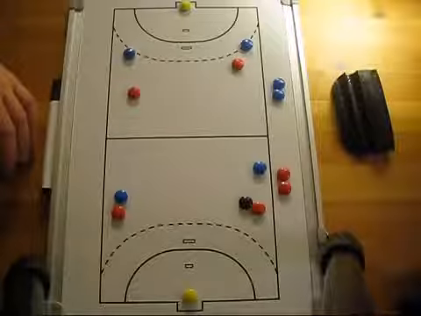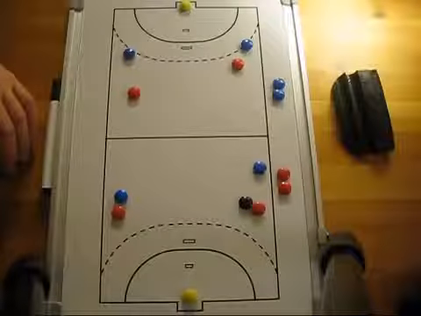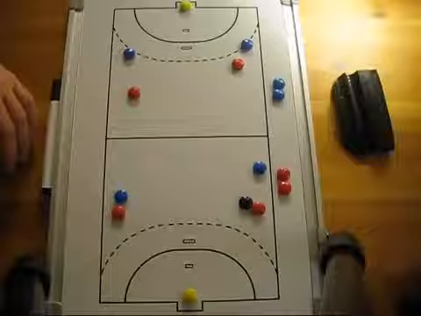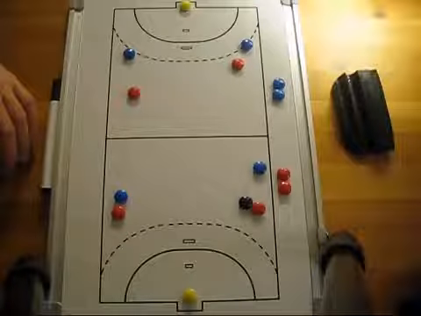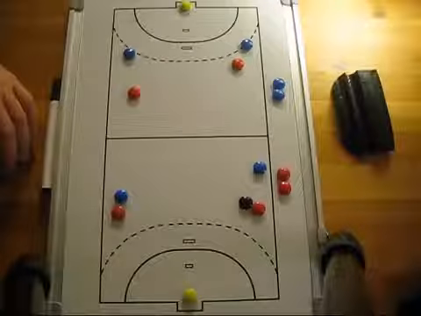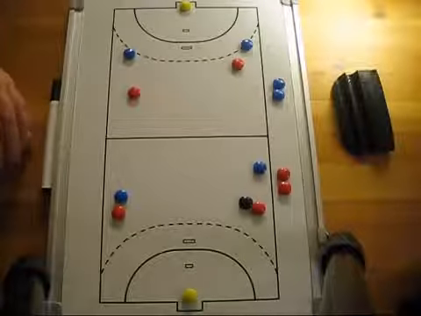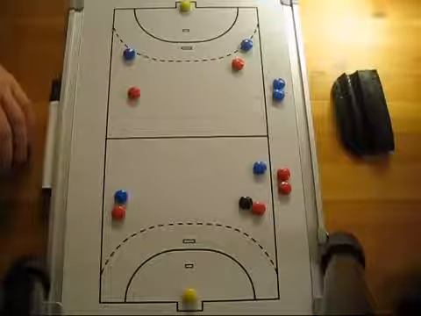In other formations, in 3-1 formation, for example, you have better defense and a little bit not that good attack.